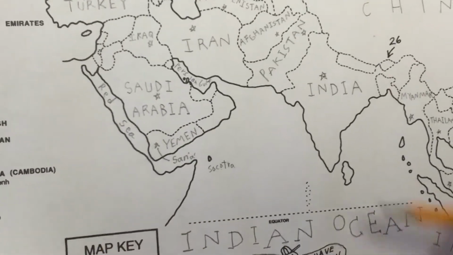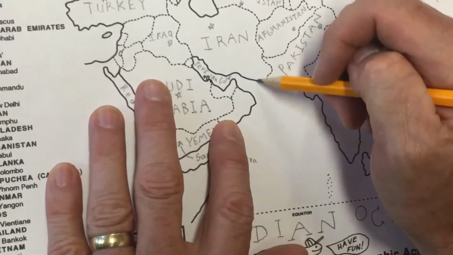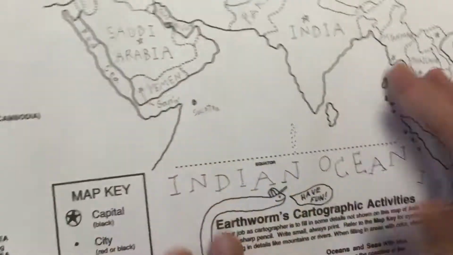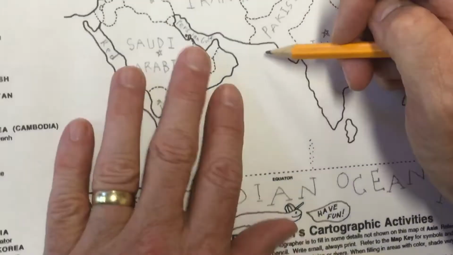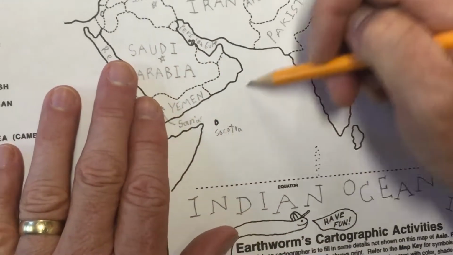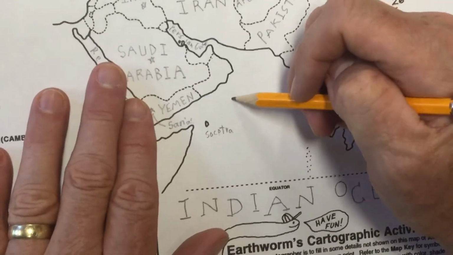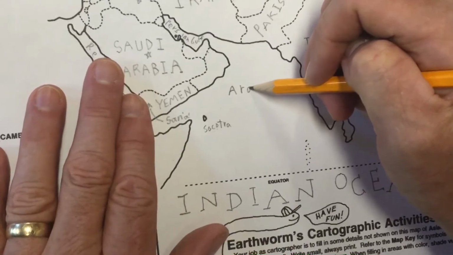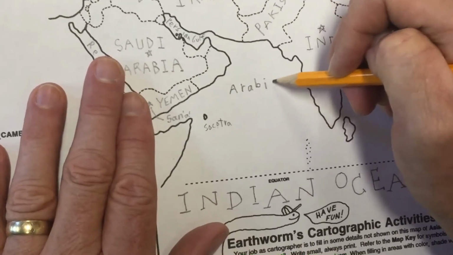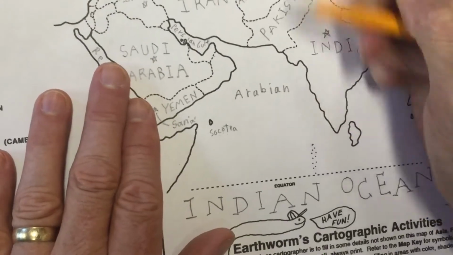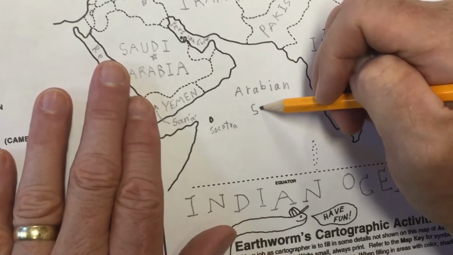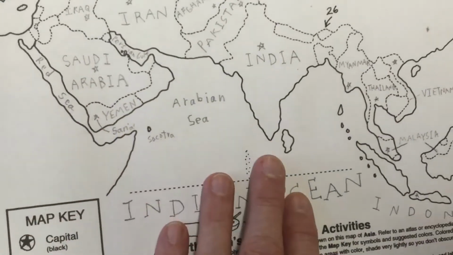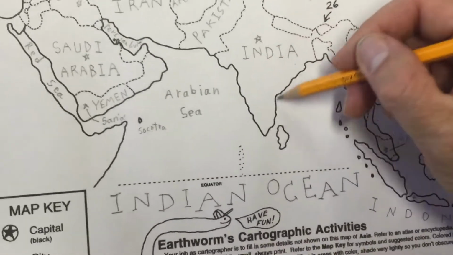Okay. Now I think this opens up into the Gulf of Oman. We're going to hold off on that one. I'll double check on that one. But this big area right here is the Arabian Sea. So let me go ahead and label that. Check that off.